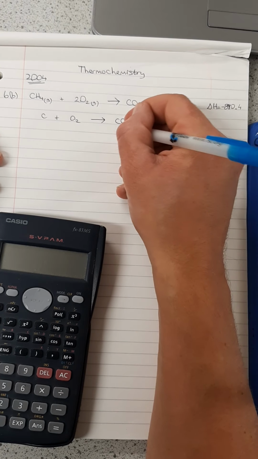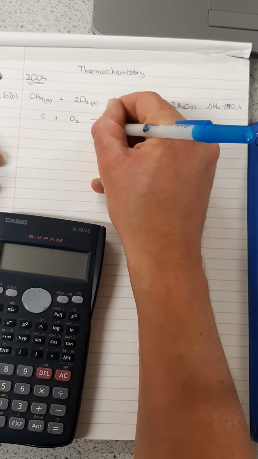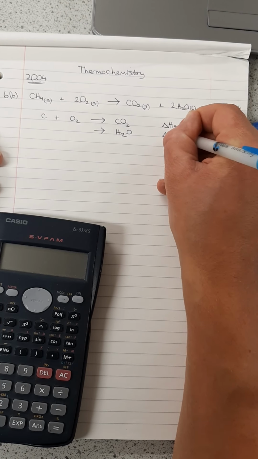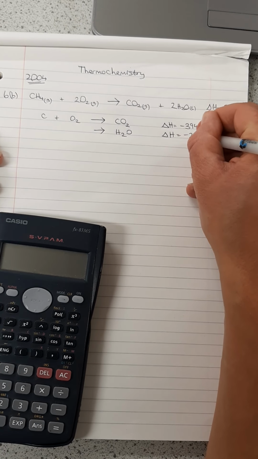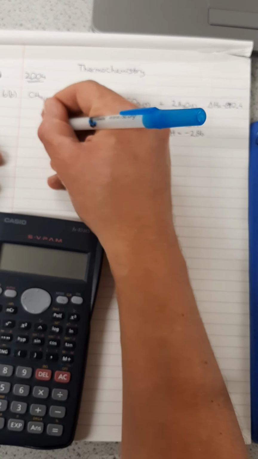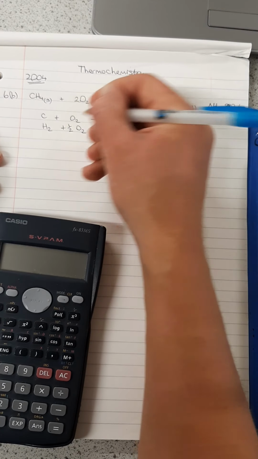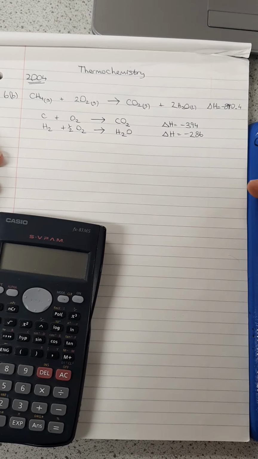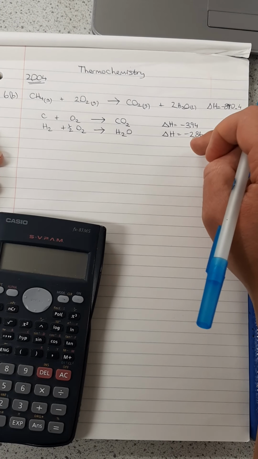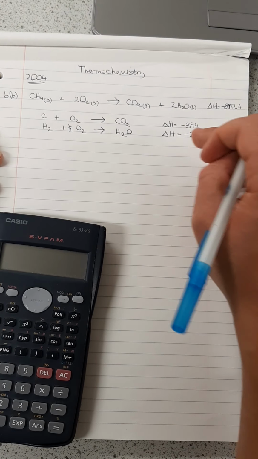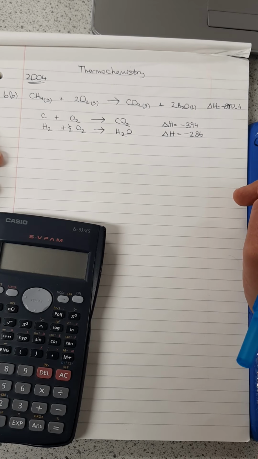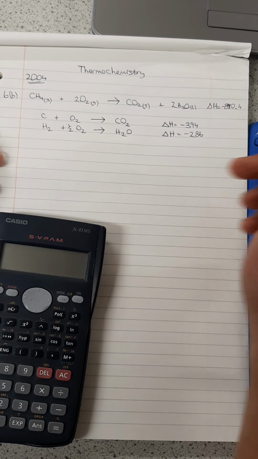The second one then is water, H2O, and the delta H that they've given us is minus 286. To make water, you need H2 and you need O2. You need to balance this, half O2, to get us 1 mole of the water. Minus 286 is the number that they've given us. So they've given us these two and this one. We've got 3 different equations, and the question they ask us is: calculate the heat of formation of methane.